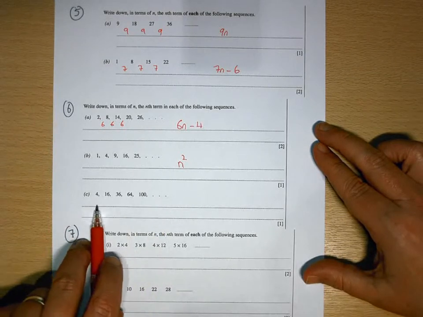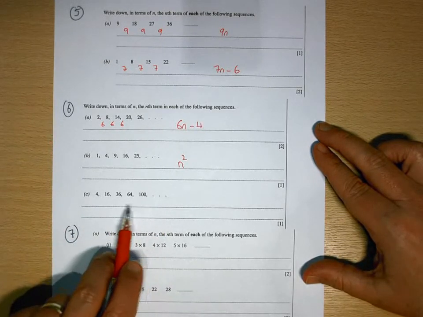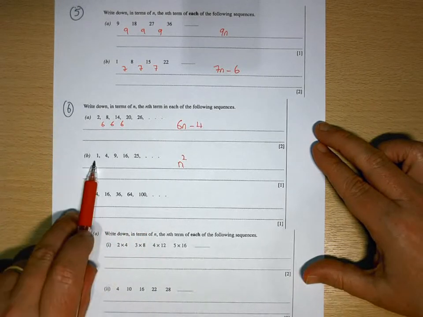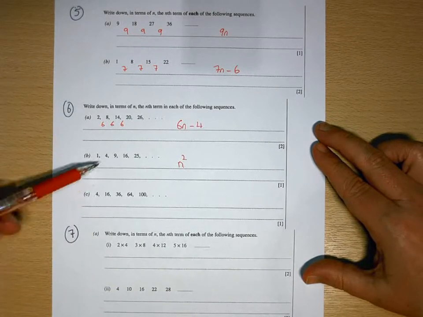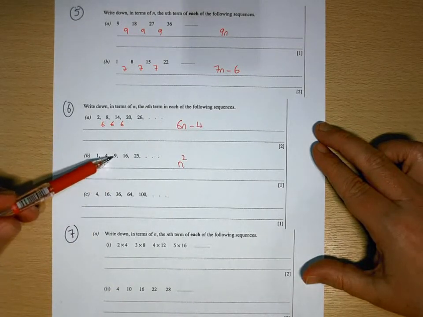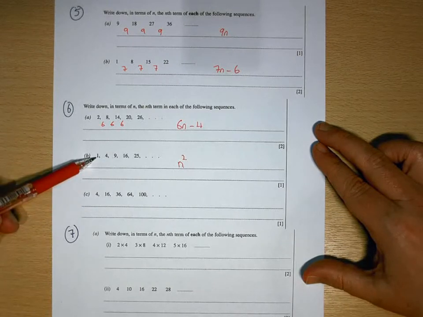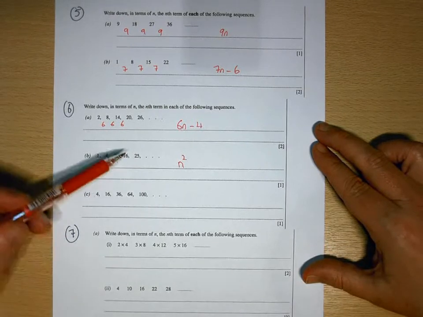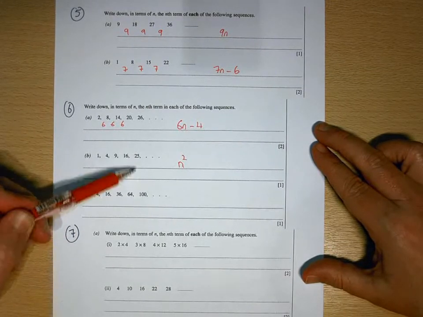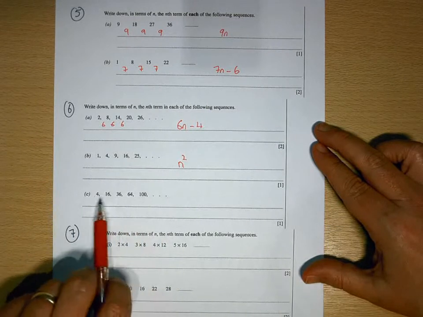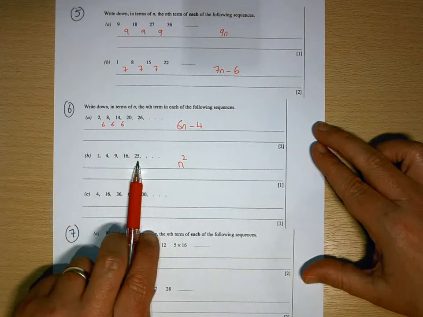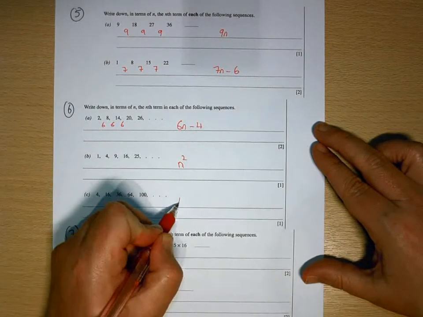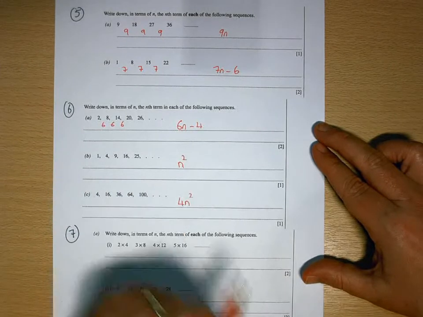For part C here, again, these aren't going up with the same difference every time, but hopefully the way that it's been laid out, you will see that each time the square number has been multiplied by 4. 1 times 4 is 4, 4 4s are 16, 9 4s are 36, 16 4s are 64, 25 4s are 100. So what this is doing is taking your previous sequence and multiplying it by 4. We know the previous sequence was n squared, so this one is going to be 4n squared.